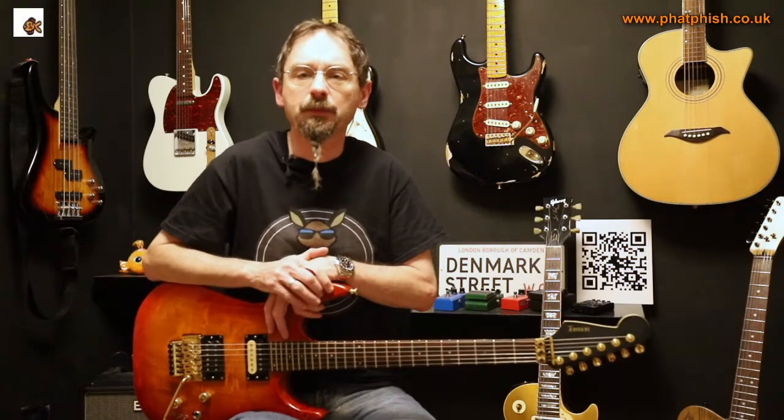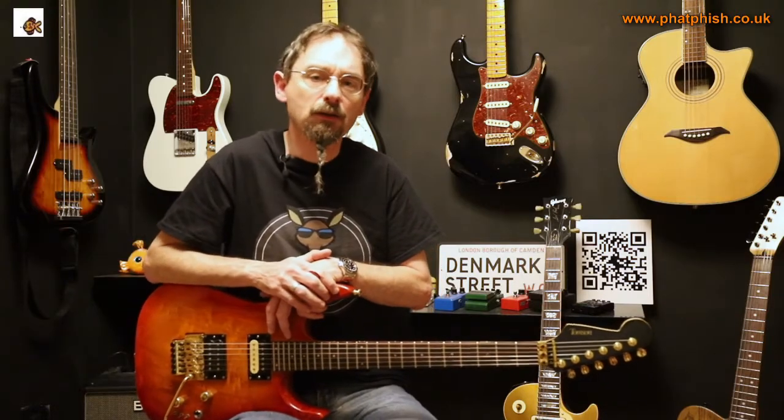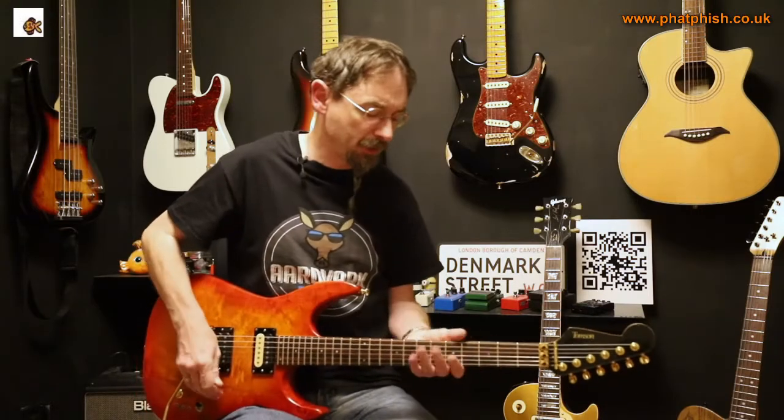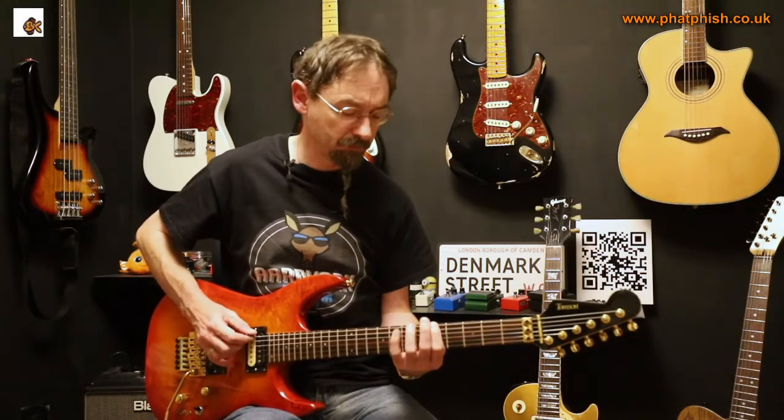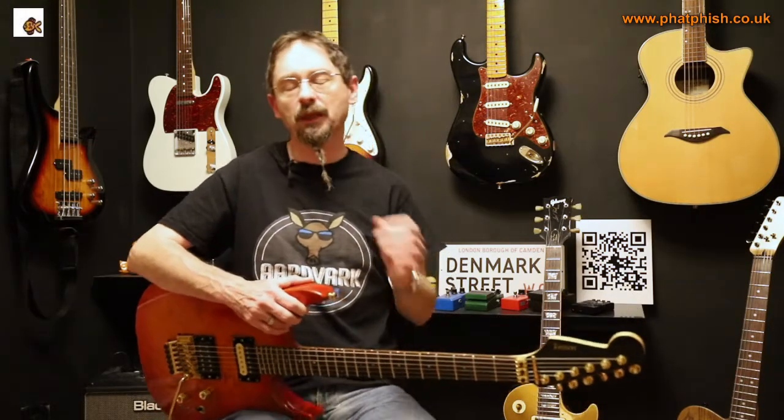A couple of other scale types that we'll look at. Let's take a look at the harmonic minor. Harmonic minor is interesting. It's like a natural minor, but the harmonic minor has got a natural 7th, whereas the natural minor has got a flat 7. So that changes the chordal harmony.